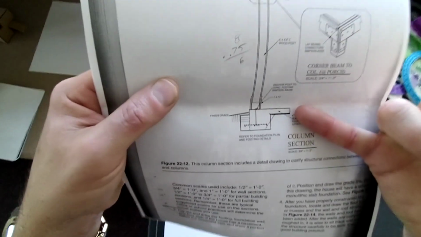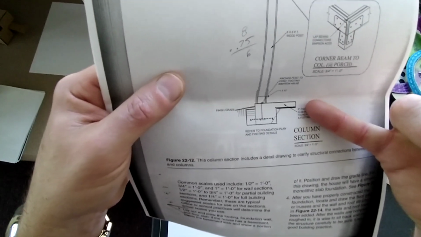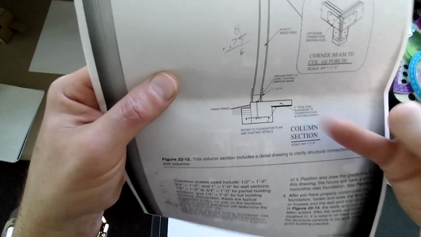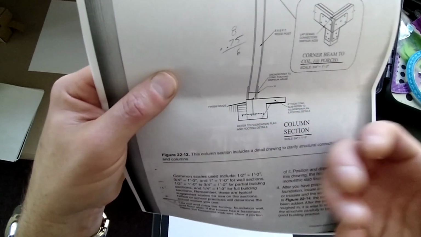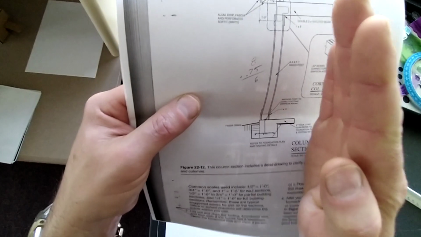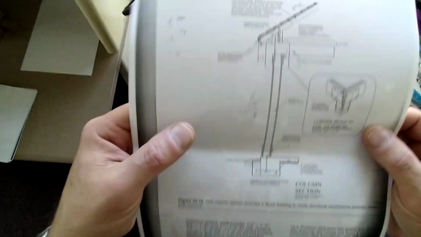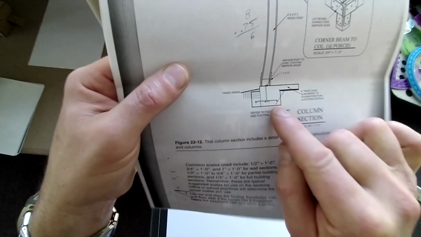A lot of times you use what they call a continuous break line. You just put a zigzag line, which lets the reader know that this actually continues somewhere else, but you're just trying to narrow in on one little section of it. So that's an important concept. So we're going to begin by drawing this footer.